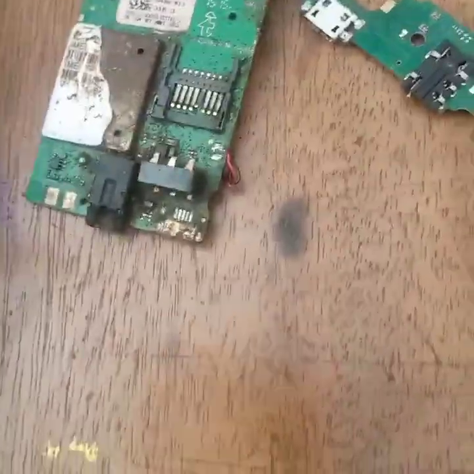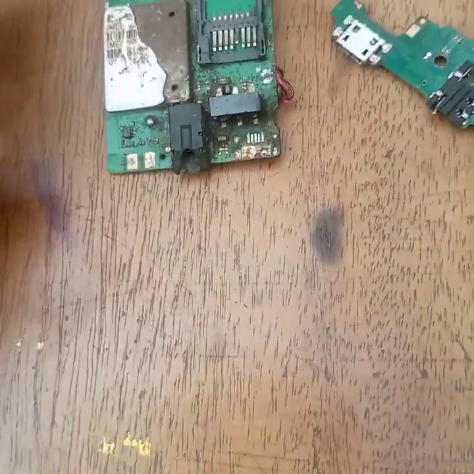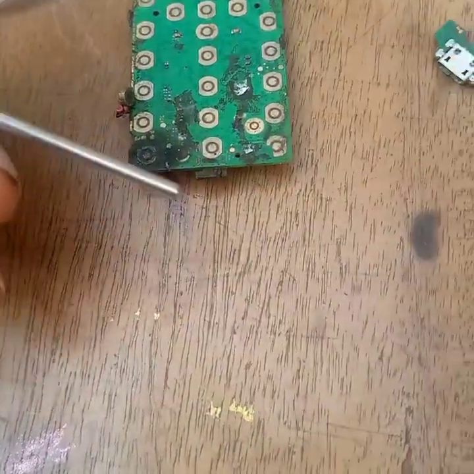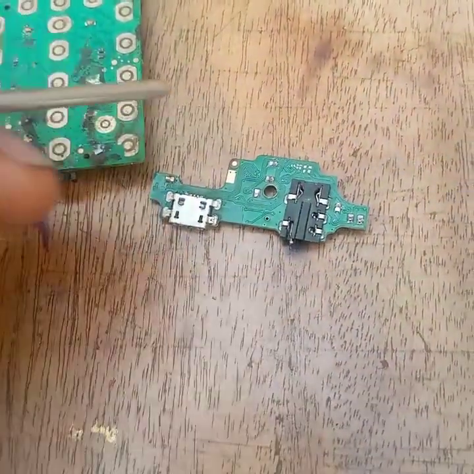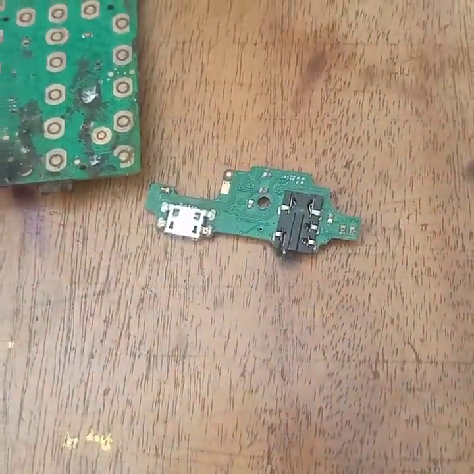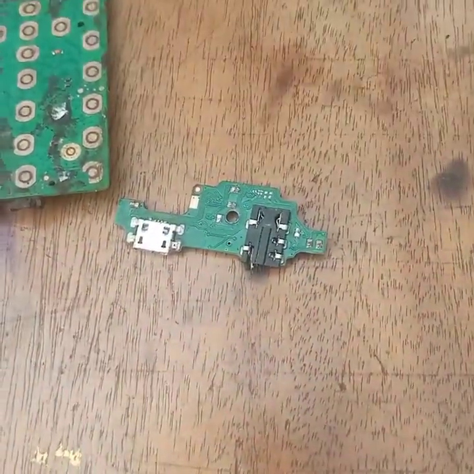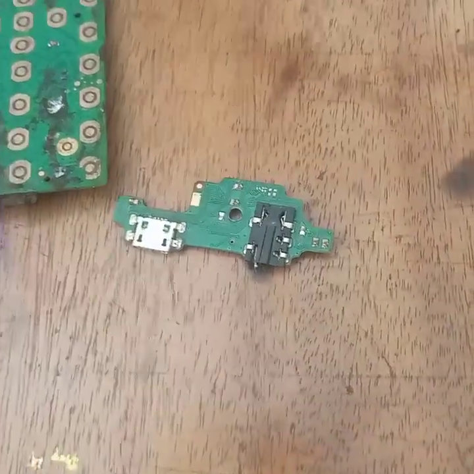So what is the solution to this problem? First, if your phone fell into the water, heat the phone properly. But before heating the phone, you need to rub some chemical like fuel, spirit, or other liquid used in cleaning your mobile phone.